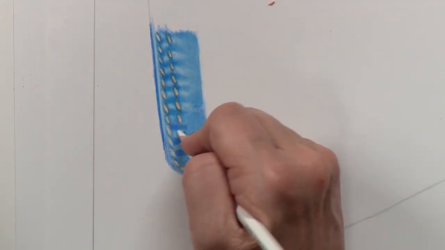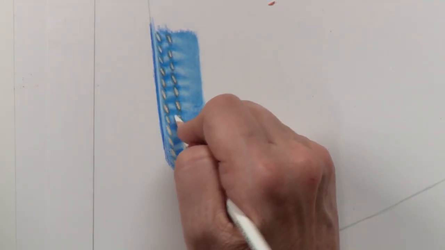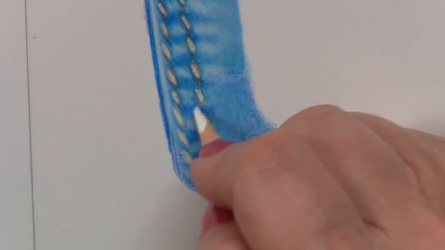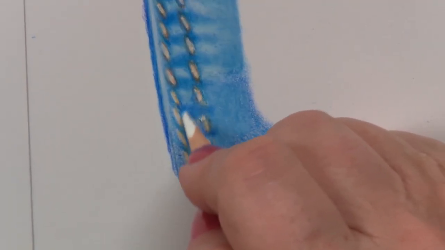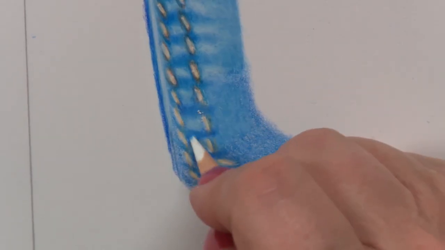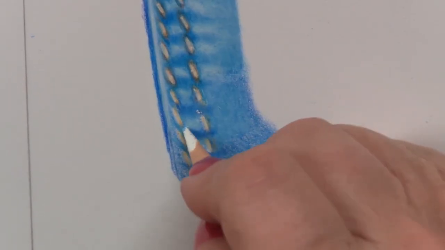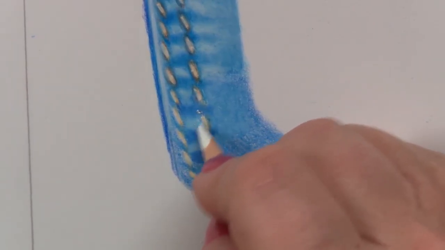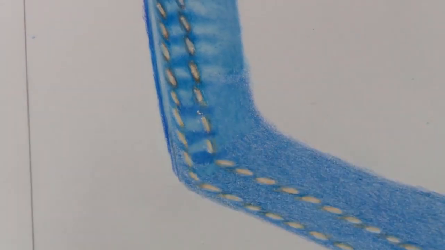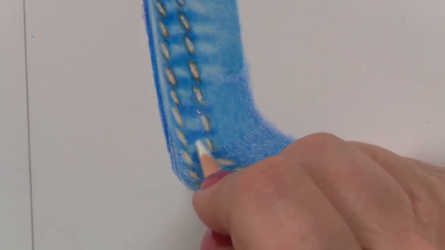Okay, so I have the shape, but it's not looking super realistic because we need to blend the blues into it. Very softly, just transitioning that. Very softly. And if I need to heighten the color, I'll go back in with my ultramarine, but I'm not going to do that just yet.